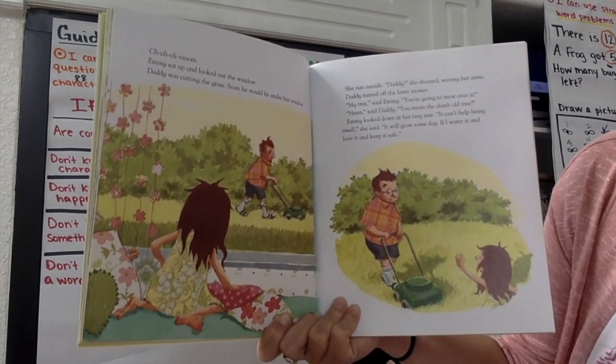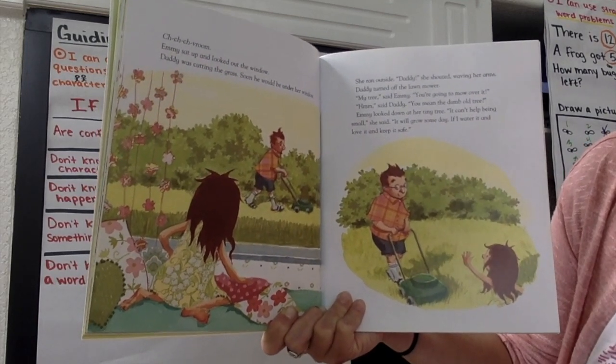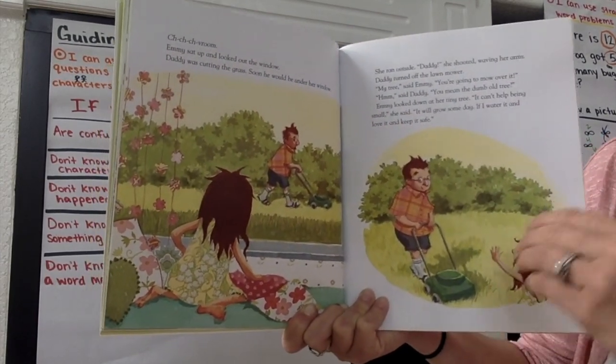Emmy looked down at her tiny tree. "It can't help being small," she said. "It will grow someday if I water it and love it and keep it safe."